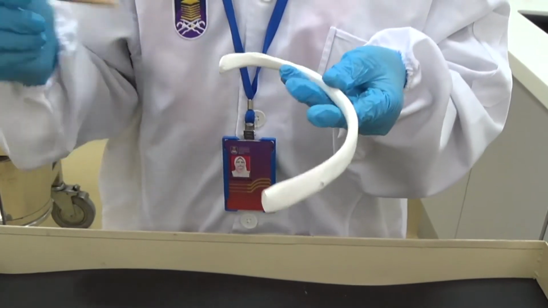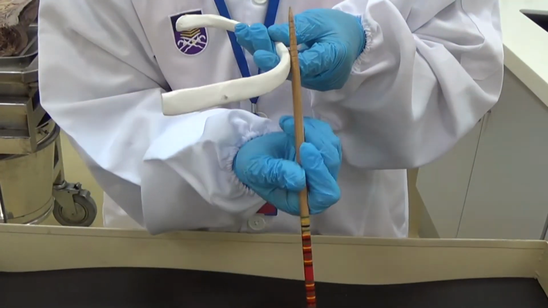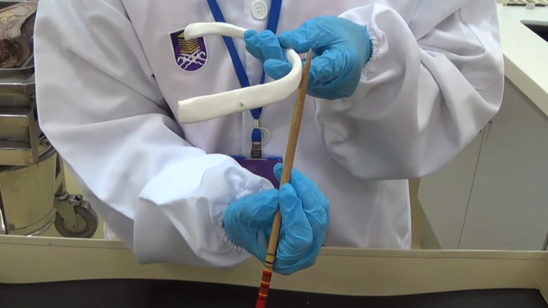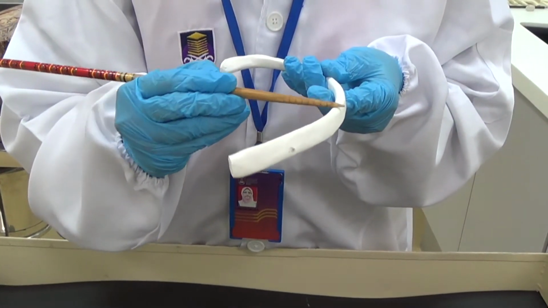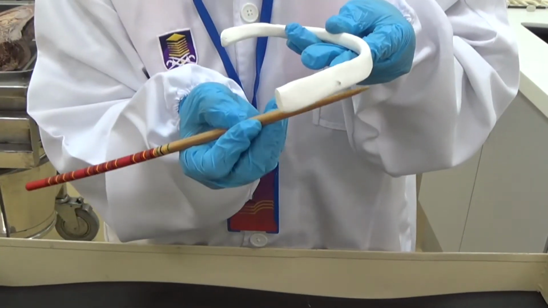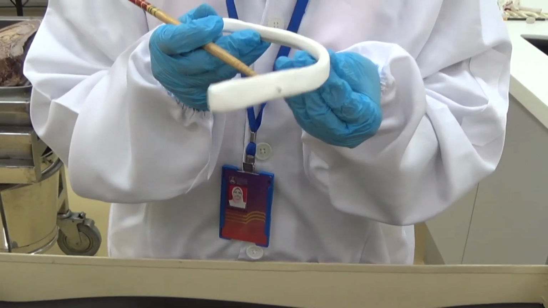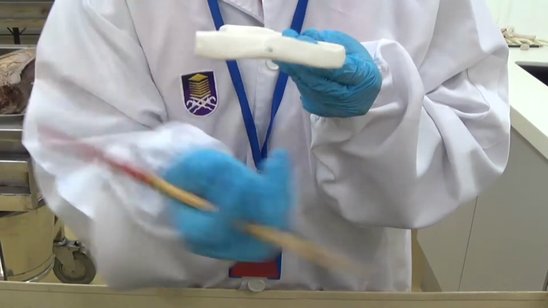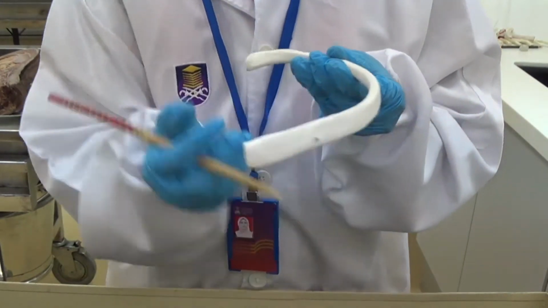This would be the internal surface, and this would be the external surface. Again, this would be the internal surface, and this would be the external surface. This would be the superior border, and this would be the inferior border. If you can see, and you can palpate them as well, the superior border is more blunted, while the inferior border is more thinned.